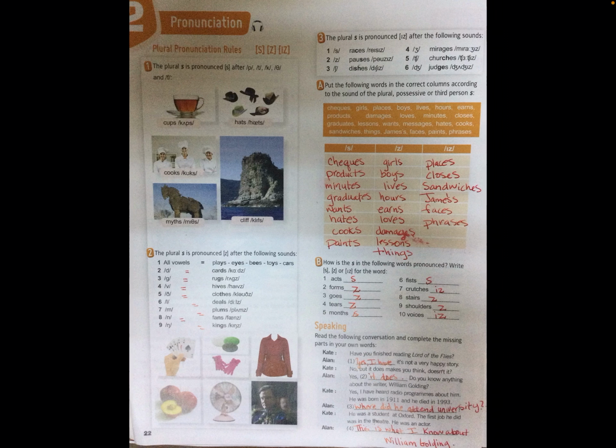I'm sorry, G. So cards. Do you hear? The S came after the D, so we pronounce it Z. Cards, rugs: the S came after G, so we pronounce it Z. Hives: the S came after the VE, so we pronounce it Z. Clothes, we pronounce the S as Z here.